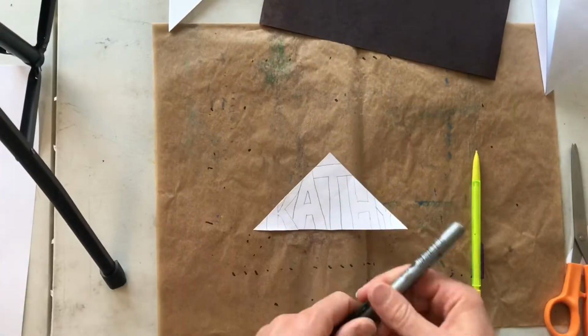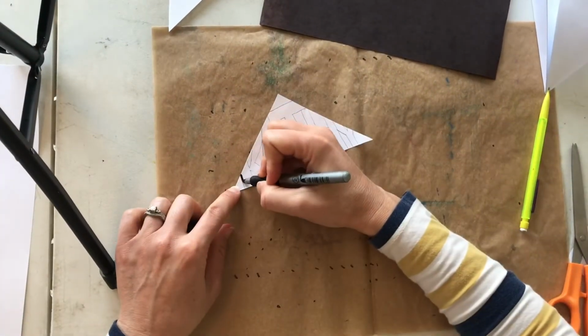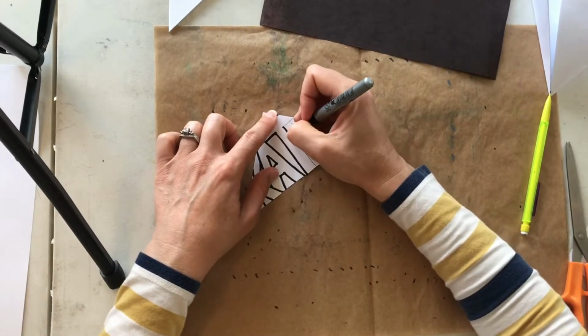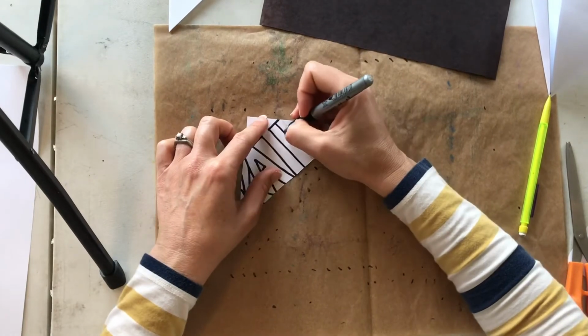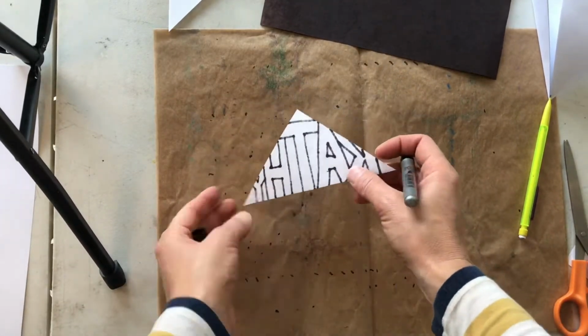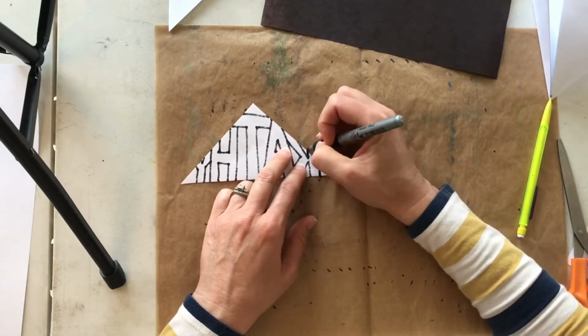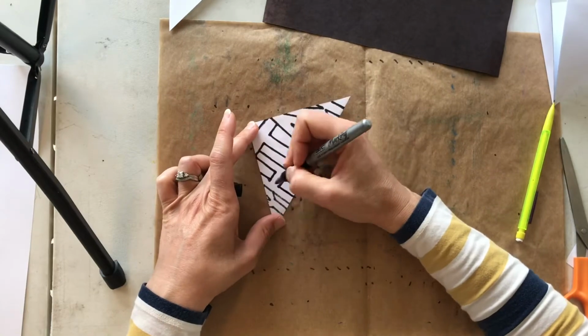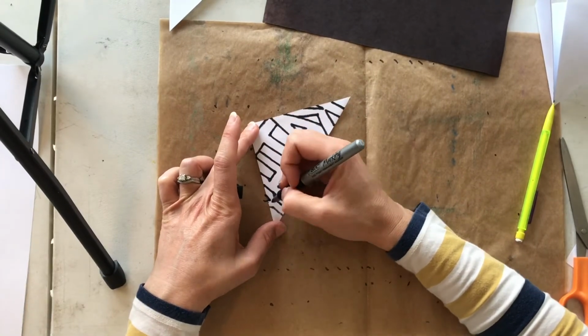Now I need you to get out your black permanent marker and go over those lines that you made of your name on both sides of the triangle. So on the front, and then you will flip it over and do the same on the back so that you have nice dark lines that we'll use for your actual project.